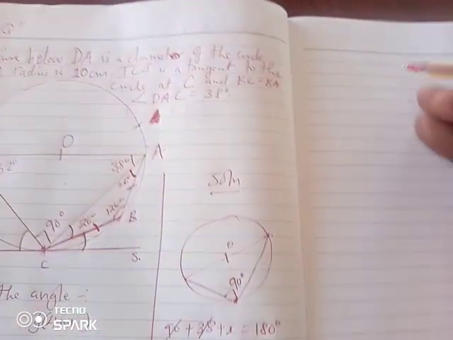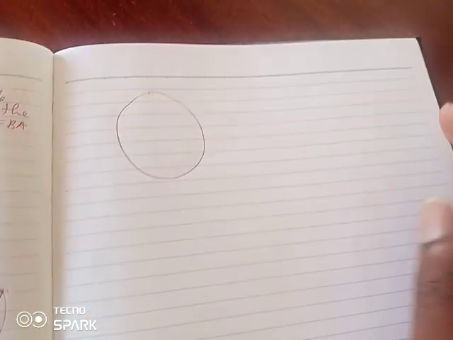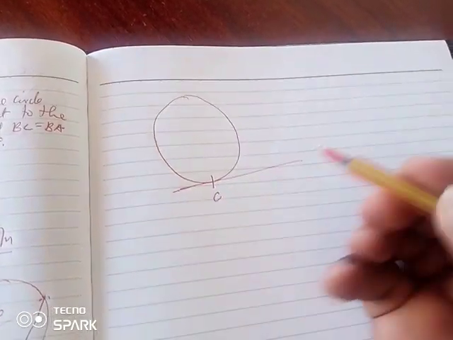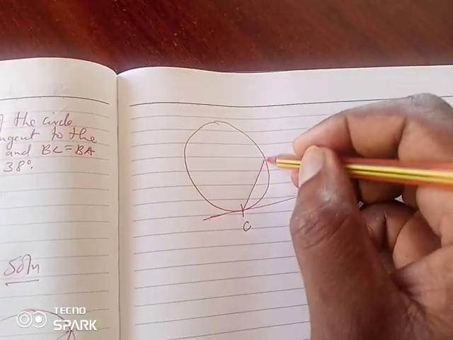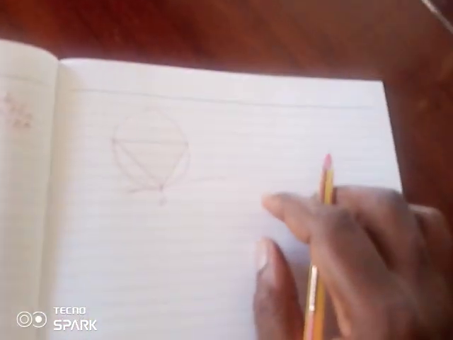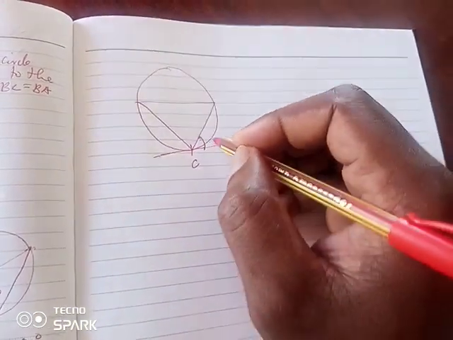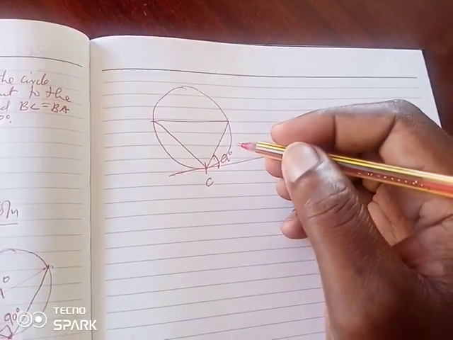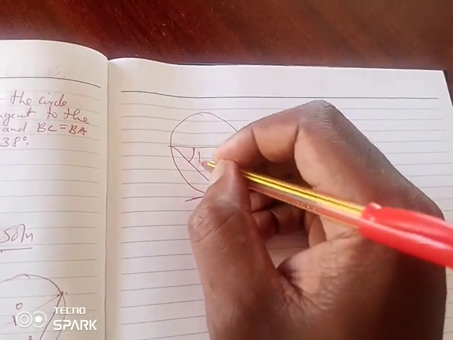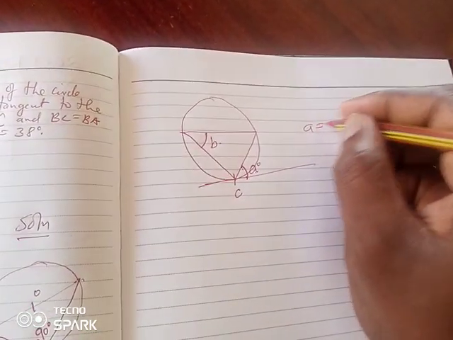That is, if I have my circle here with a tangent at say point C, then I shall be able to say that this angle here, A, is in alternate segments with the angle B here, and therefore these two angles are equal.